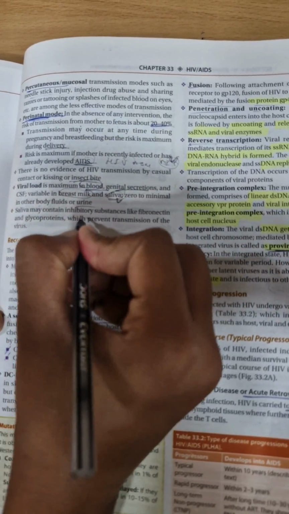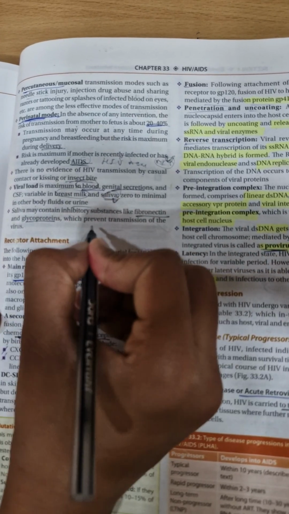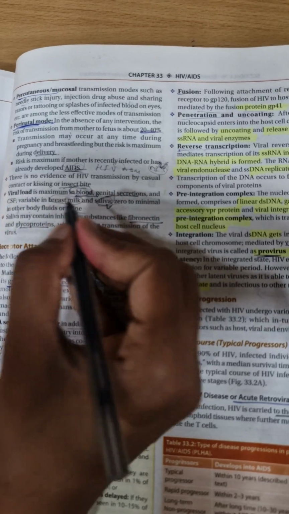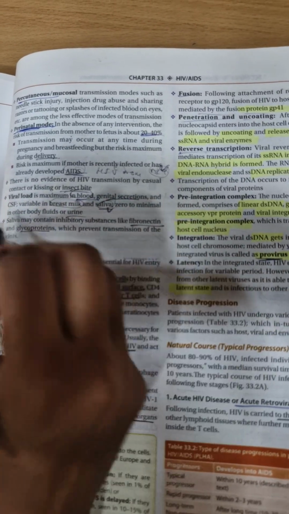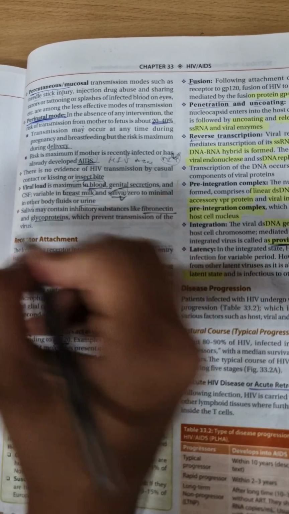Saliva may contain inhibitory substances like fibronectin and glycoprotein, which prevent the transmission of the virus. So salivary transmission, that is oral sex, is advised, because saliva contains fibronectin and glycoprotein, which prevent the transmission of viruses.